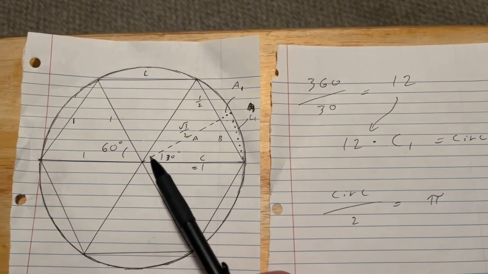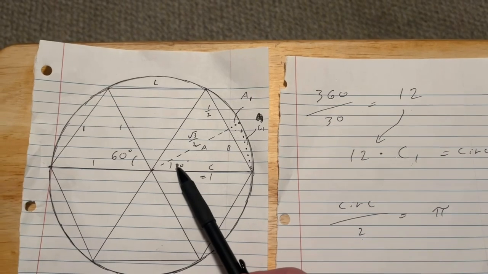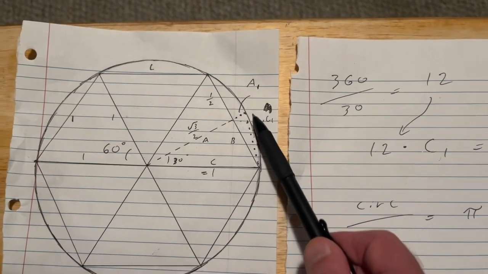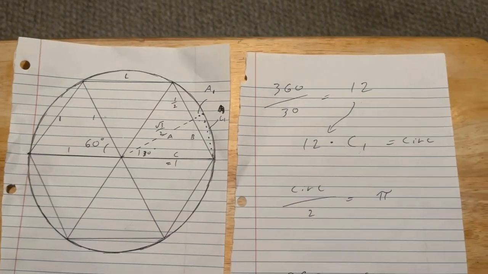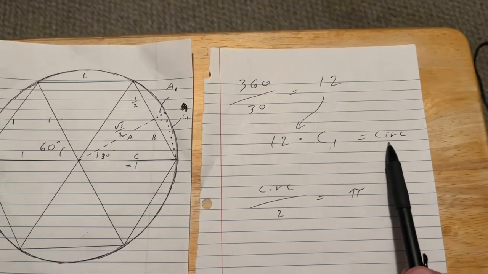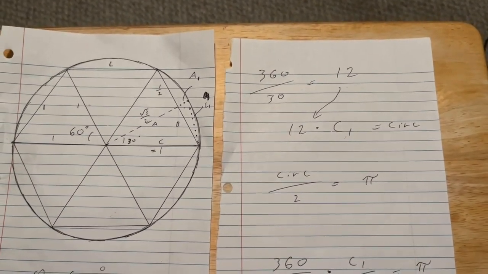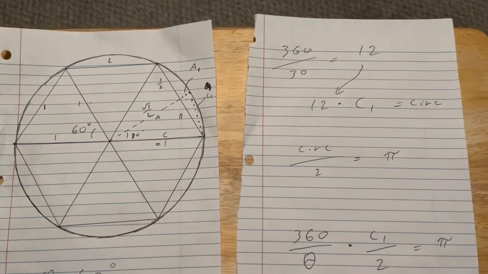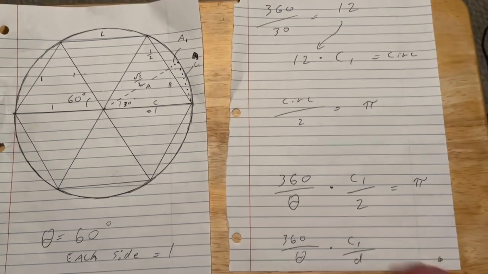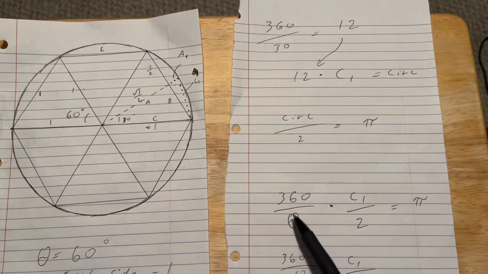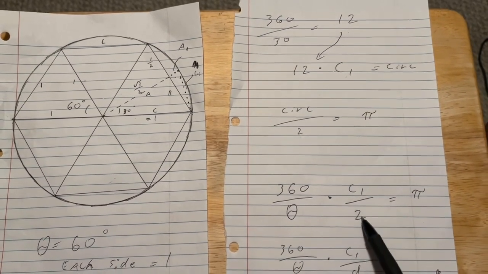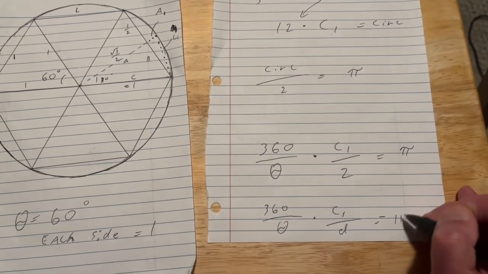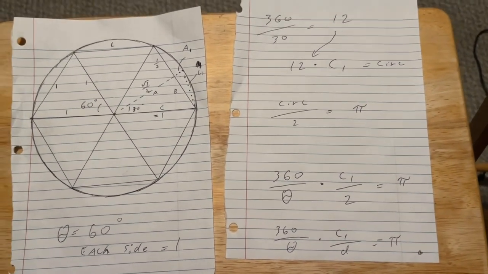In the first case here, take 360 degrees divided by 30 for your angle. That'll give you 12. So that means there's 12 segments of this C1 right here. C1 times 12 gives you the circumference, approximately. Circ divided by diameter, in this case 2, gives you pi. And here's what it looks like. 360 divided by your angle theta times C1 over 2, or times C1 over the diameter to approximate pi.